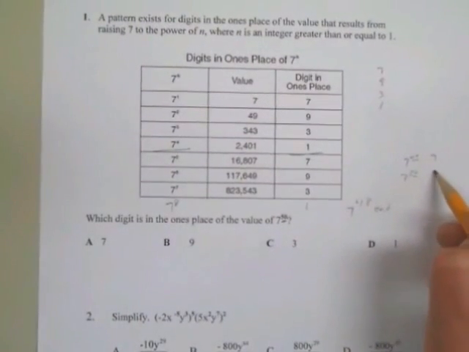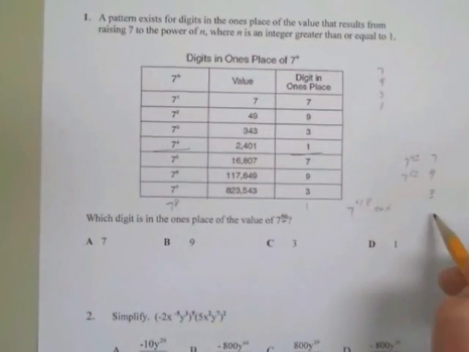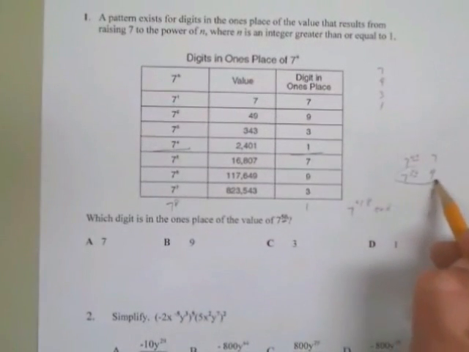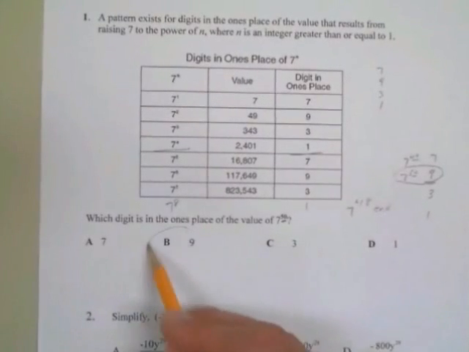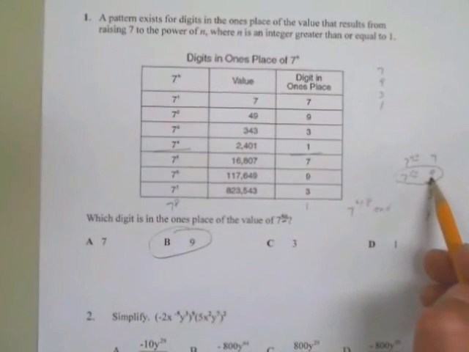So if the pattern is 7, 9, 3, 1, 7 to the 50th would have a ones digit with a 9 in it. So our answer for number 1 is B, 9.